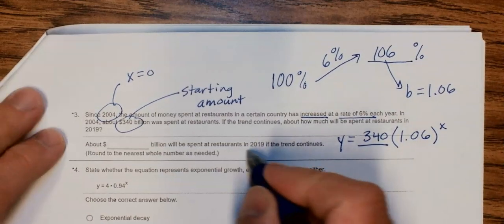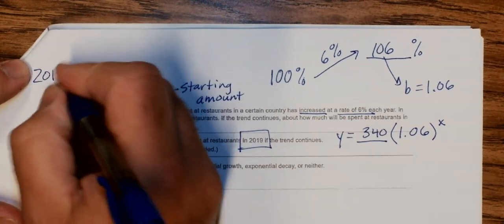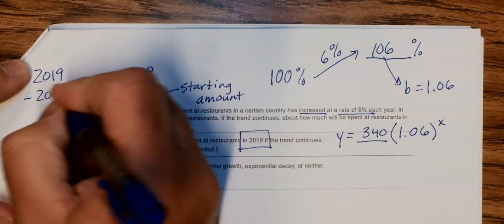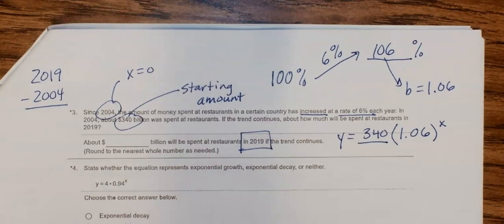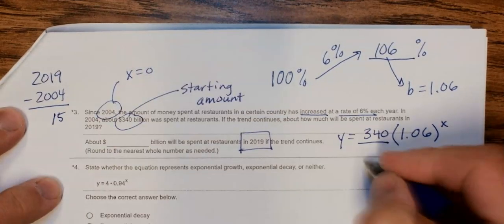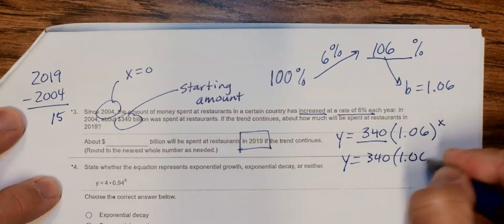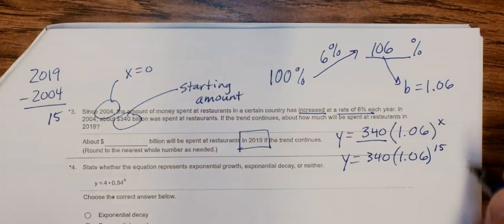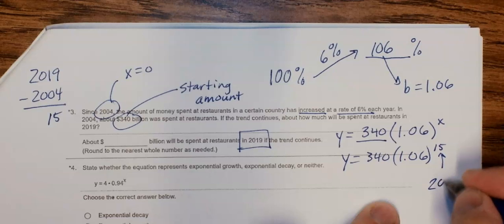Now, they want to know about the year 2019. 2019 is how many years after 2004? 15 years. So now I know exactly what needs to go in my exponent. 15. And maybe I should have done this over here just so that people make the connection.